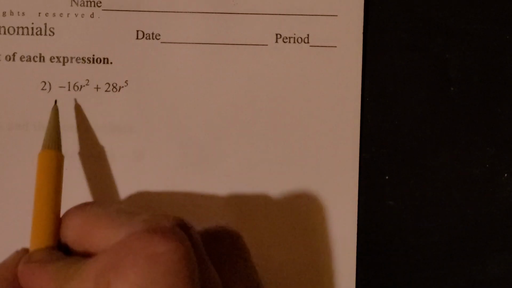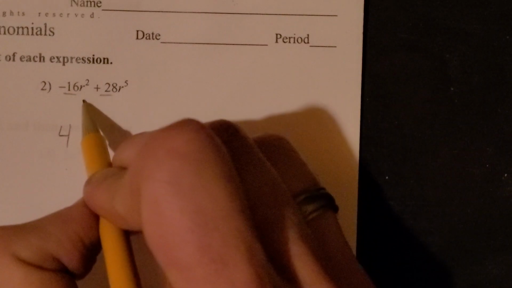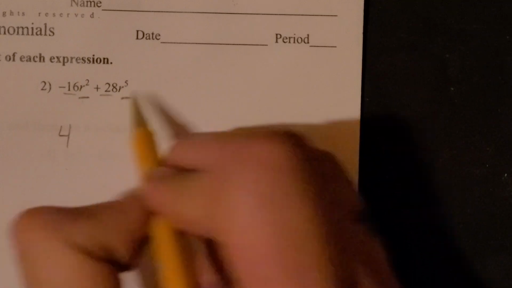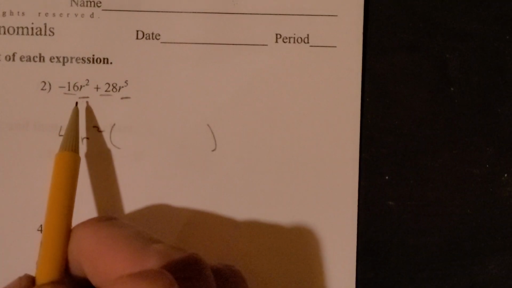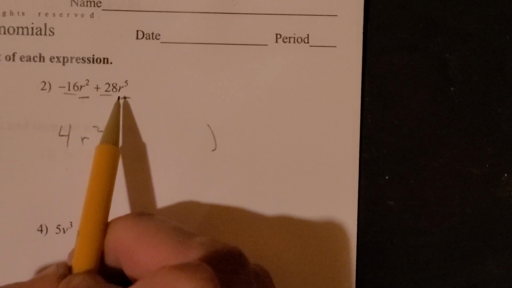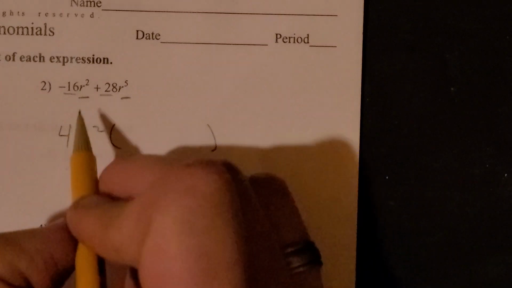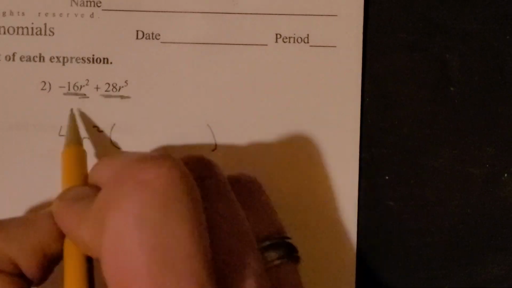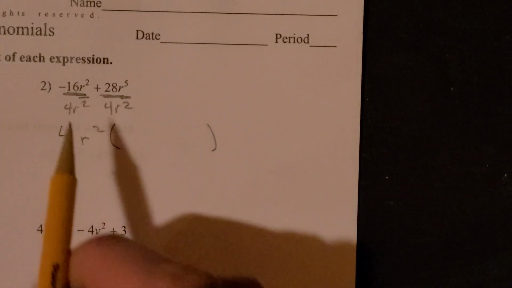You should have looked at these two numbers first. And you should have figured out that the GCF between 16 and 28 is 4. Then you look at the r's and realize the most you can pull out is 2, because this has 2 r's, and this has at least 2 r's. It actually has more than 2, but then you got to figure out what's left. I'm actually going to divide both of these terms by the GCF, which is 4r squared.